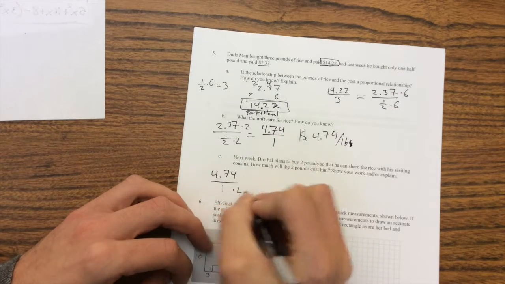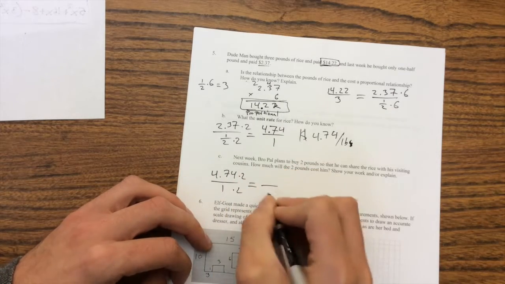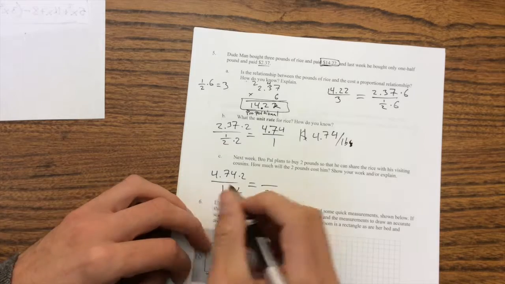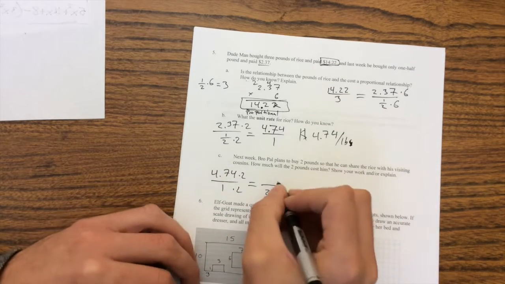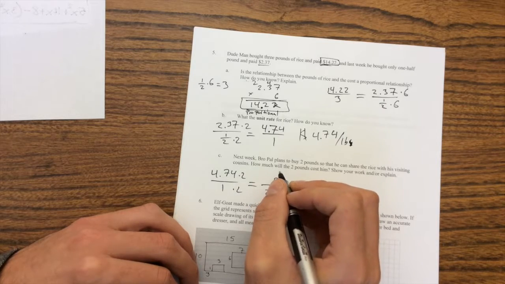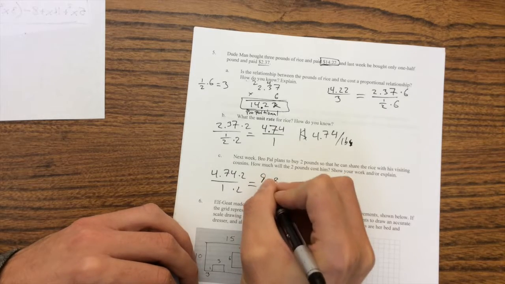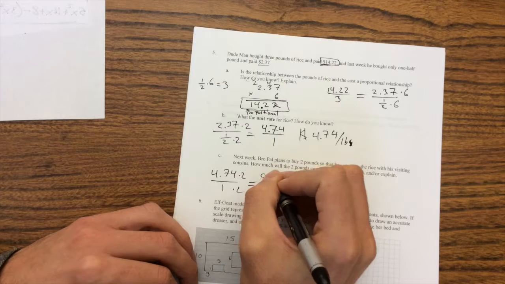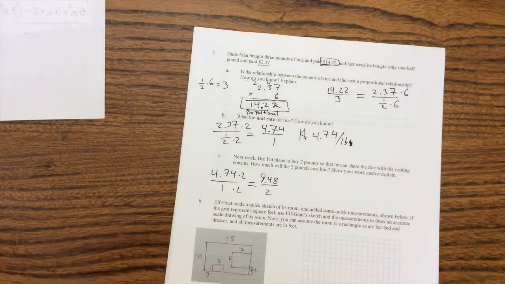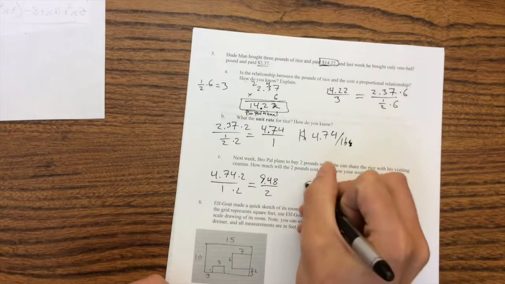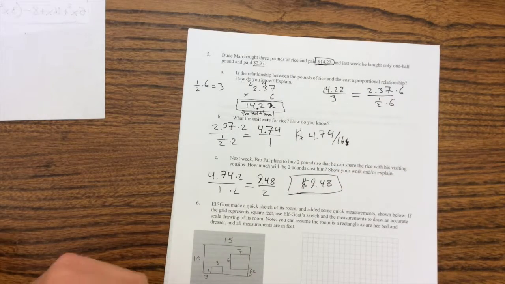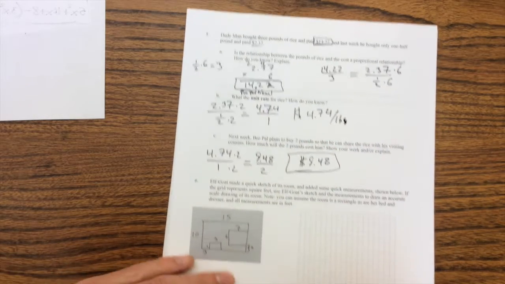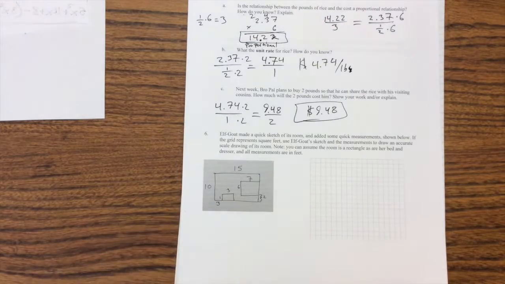So again, multiply both of them by the same number. I get a 2 on the bottom, which is what I want. 474 times 2 would give me 948, so it's $9.48. Fantastic. Moving down. Letter 6.